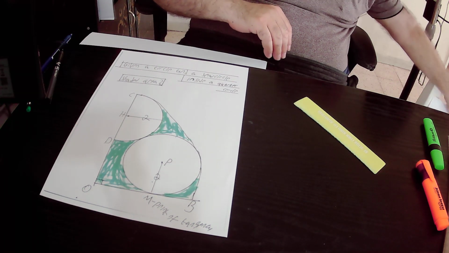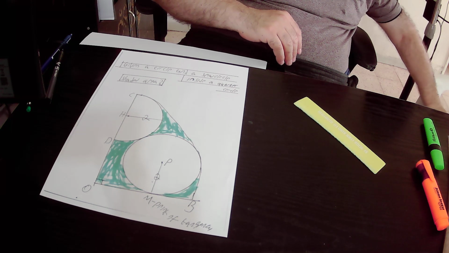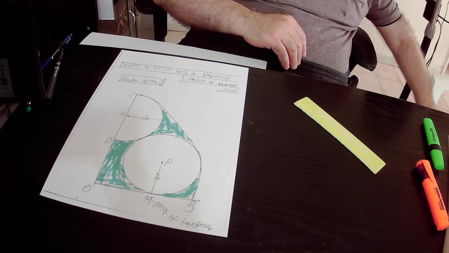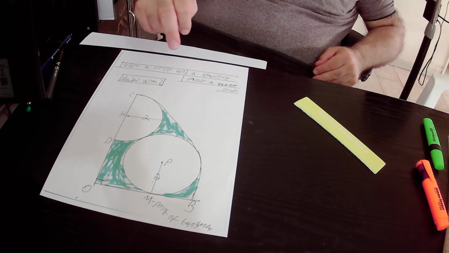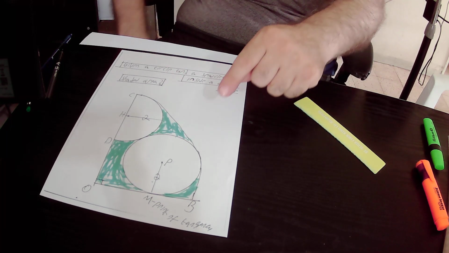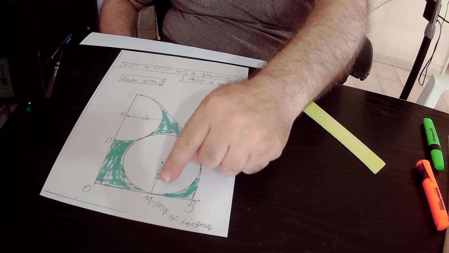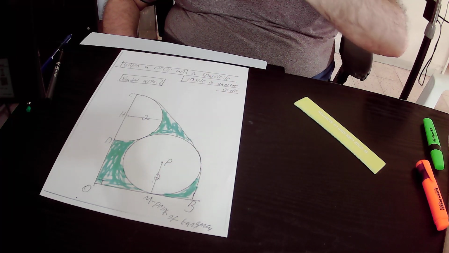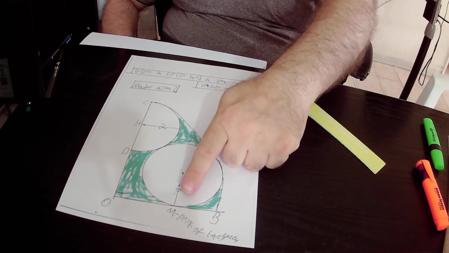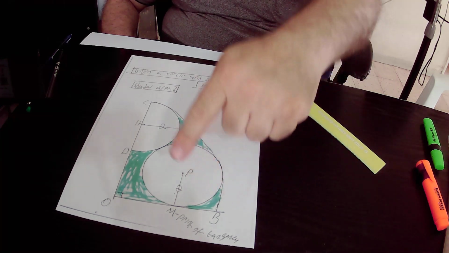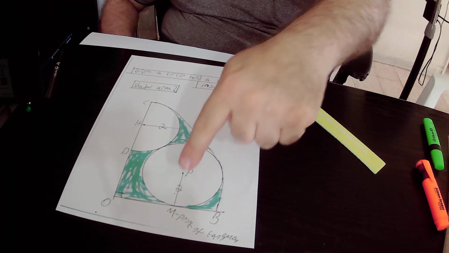And we can implement rule number 1 in our drawing, because we have here the radius PM drawn to the point of tangency, that is to say it is drawn to point M, the point of tangency of OB with this circle.